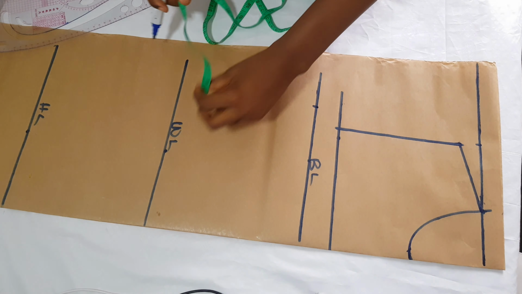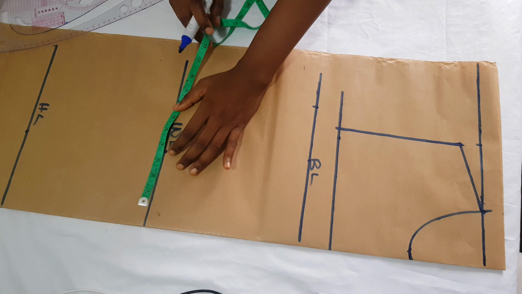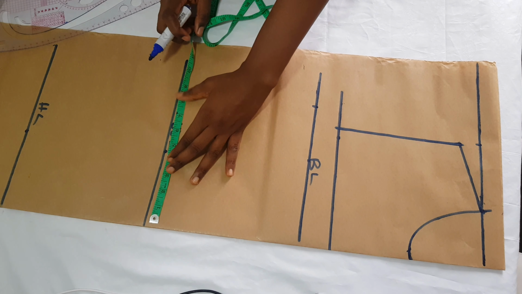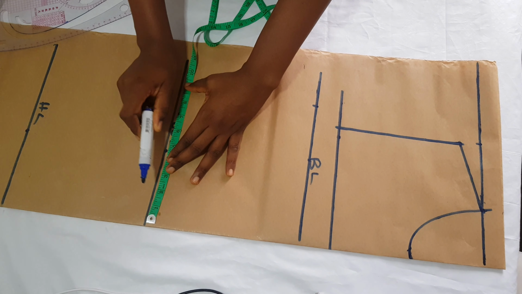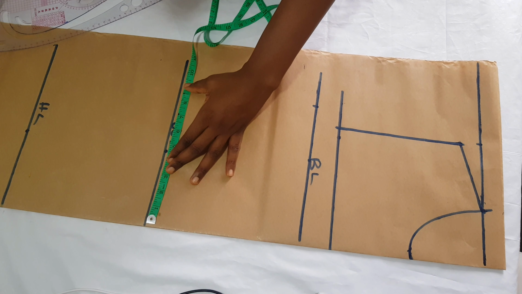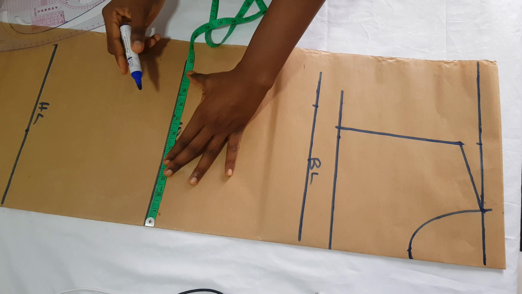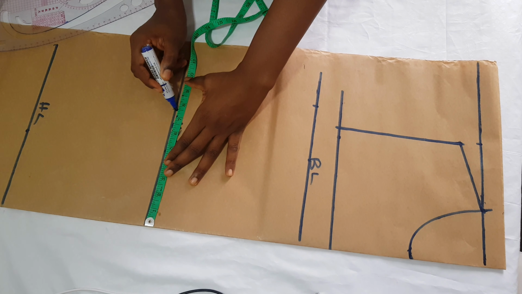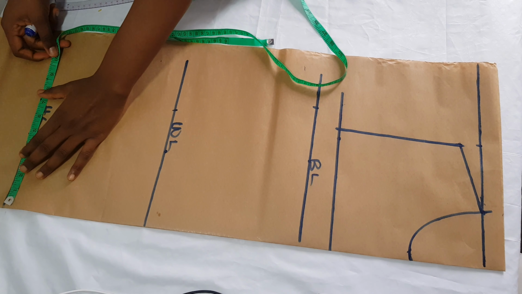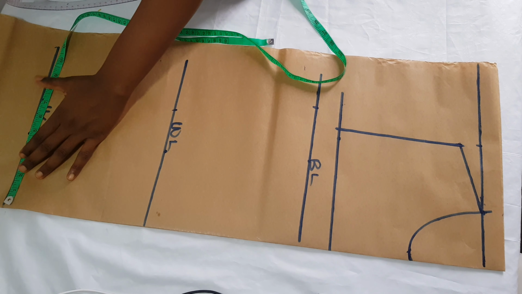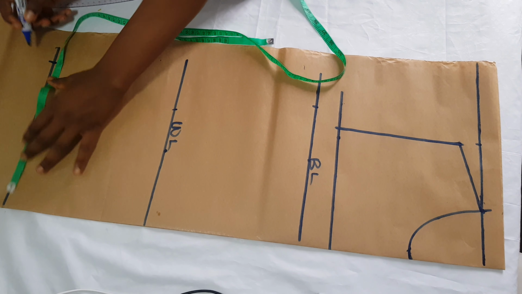So right now I'll go back to my waistline and mark out my waist measurement, which is 26 divided by 4. That's going to give me 6.5. But we're adding an extra 1 inch to it because of my darts. So I'm going to mark 7.5. After marking it, I'm going to my hip line and mark my hip measurement, which is 39 divided by 4. That will give me 9.7.